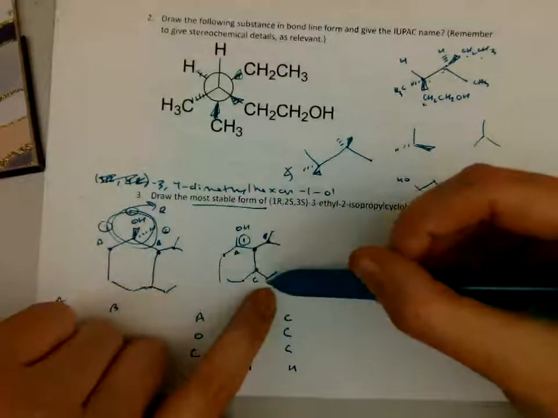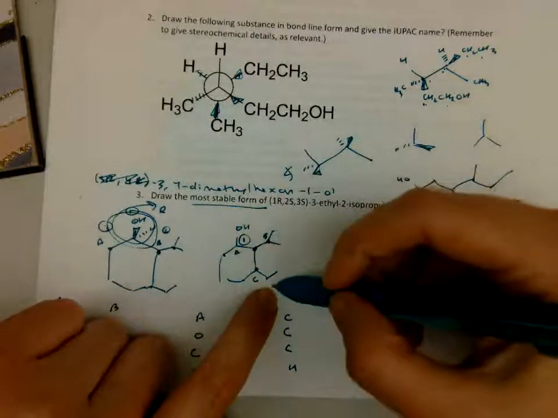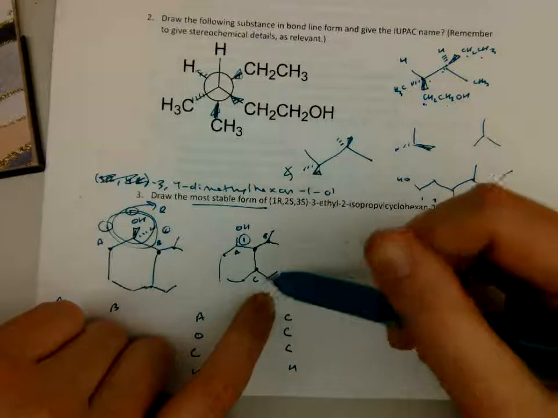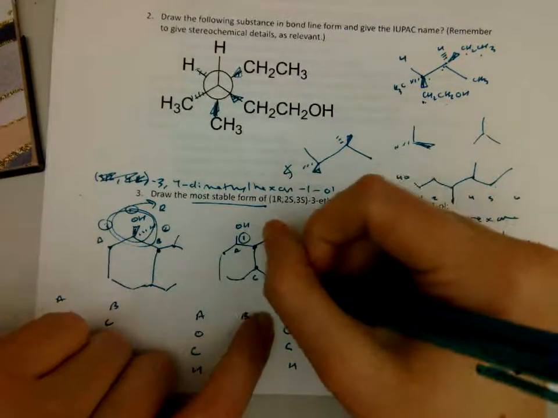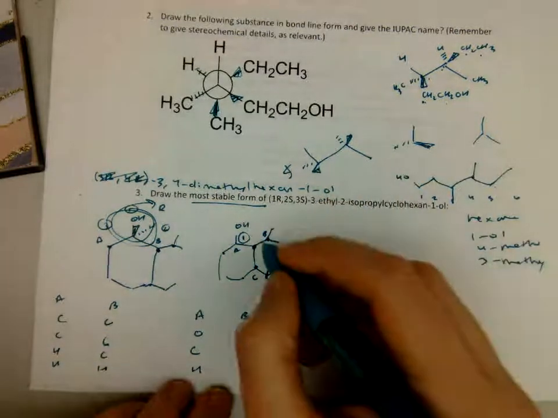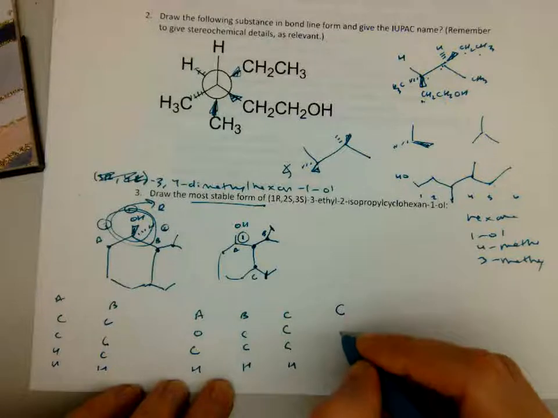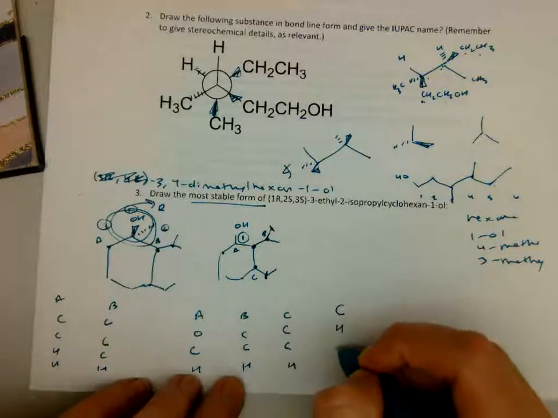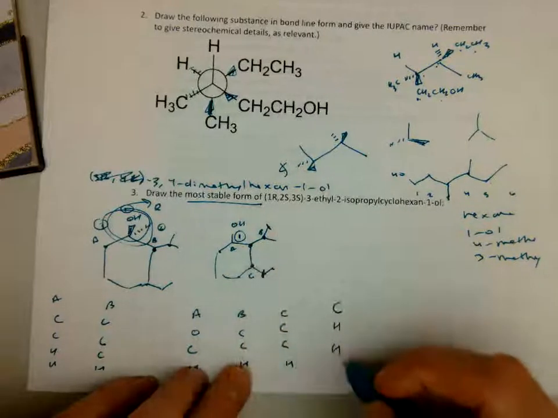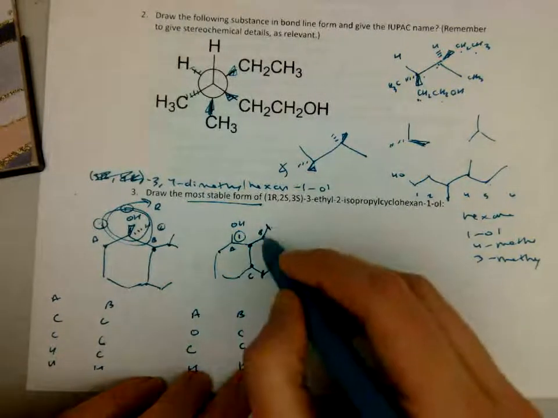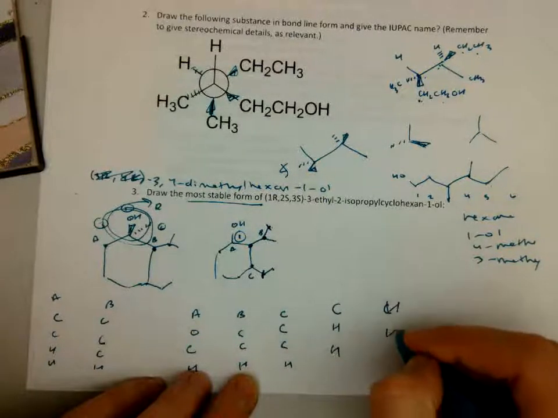Actually, both B and C have one methyl group attached to them. So if you compare these two, this carbon has a carbon and 2 hydrogens, and this has 3 hydrogens only on that carbon.